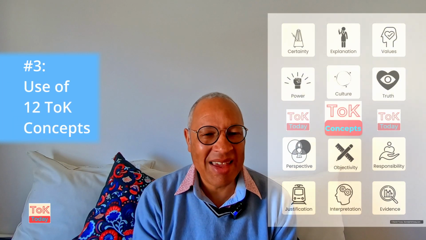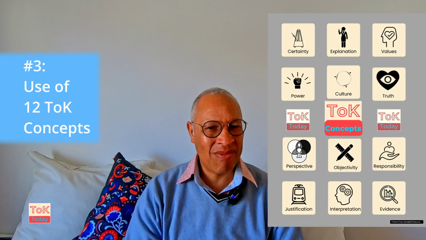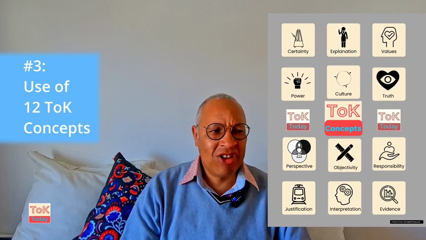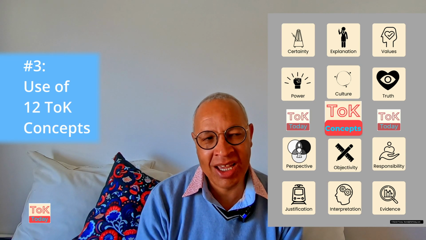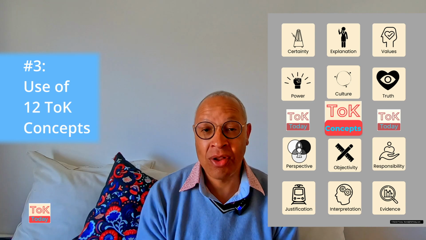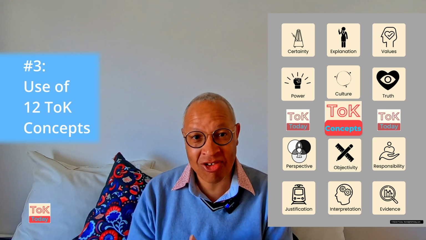Okay, let's move on to reflection number 3. Use of the 12 ToK concepts. I'm just not seeing them very much. I'm not seeing them intentionally, explicitly being put into the essays. I think if students do use them intentionally, then it helps them to focus on knowledge issues and knowledge questions and to stay away from talking a lot about the RLS.